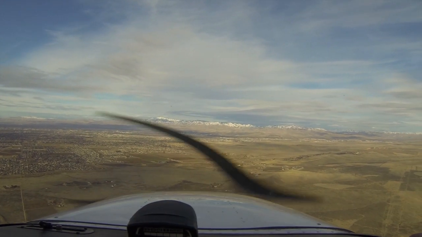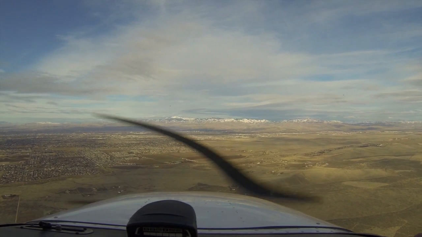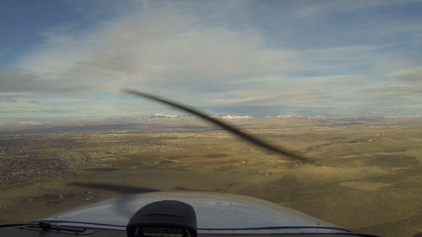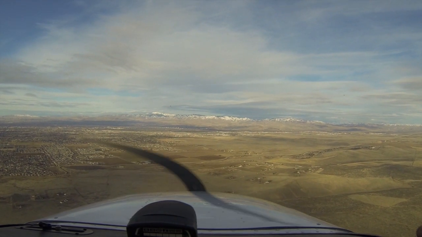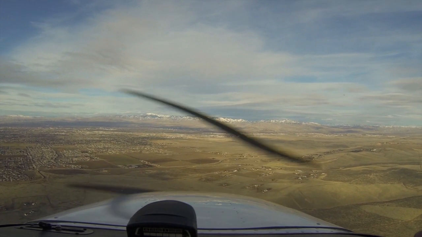And here we can begin our descent down to pattern altitude, because we're going to be passing this hillside. Okay, so we'll go carb heat on, power to 2100. 500 feet a minute. And we're at about 010.